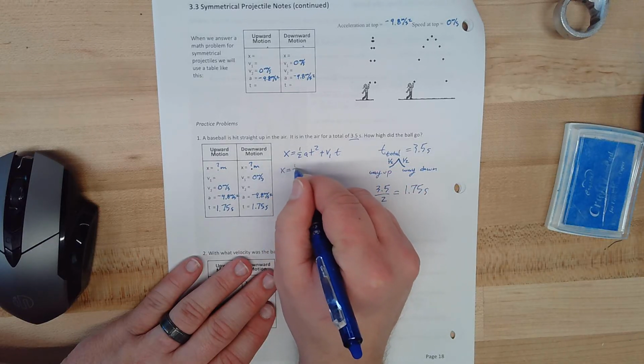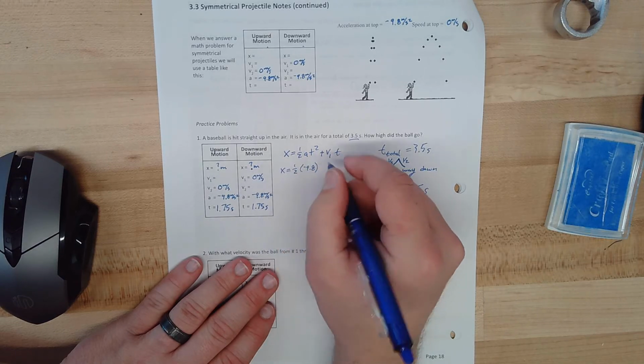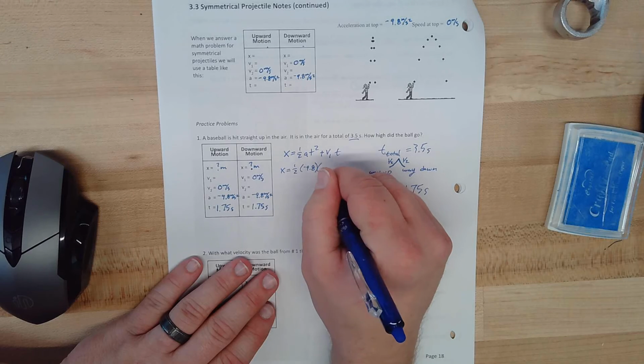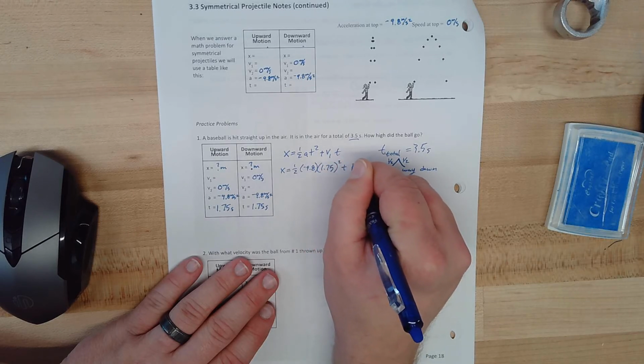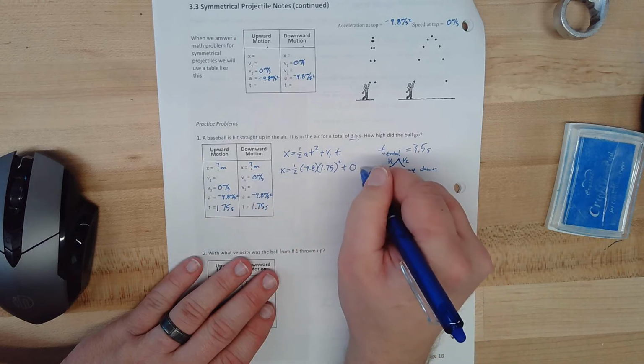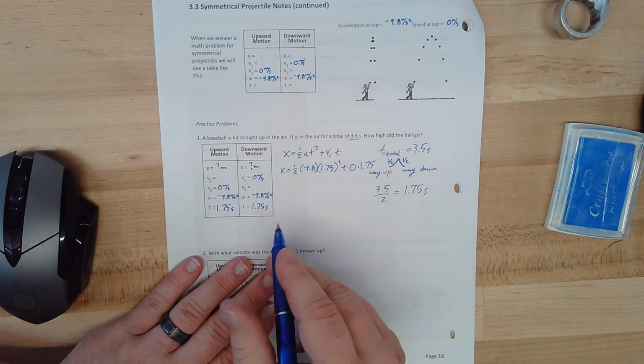I can plug my numbers in. X equals 1/2, a is negative 9.8 meters per second squared, my time is 1.75 seconds, I'll square that. V1 is 0 in this case, since we're starting from the top, and so that term will go away.